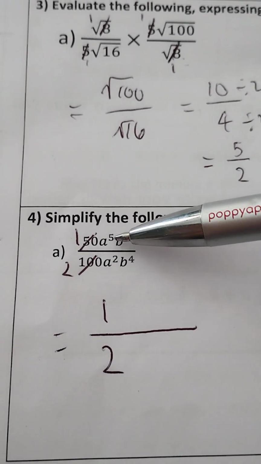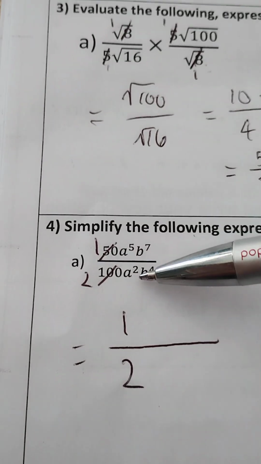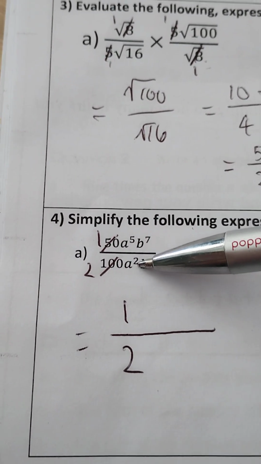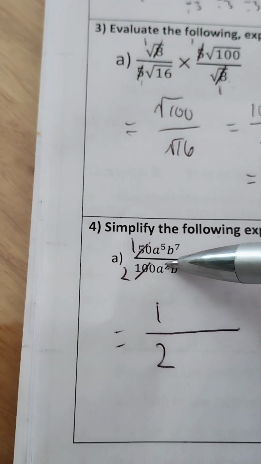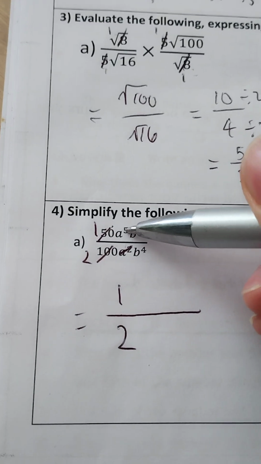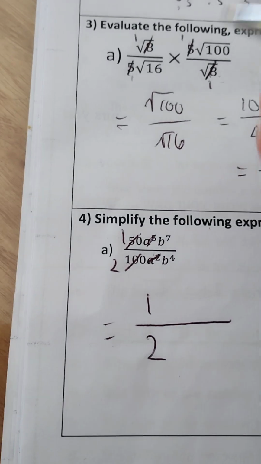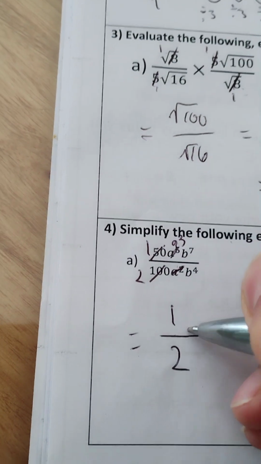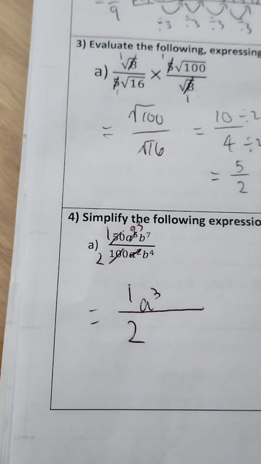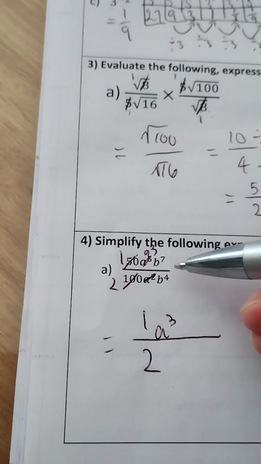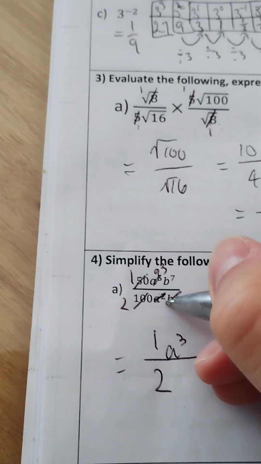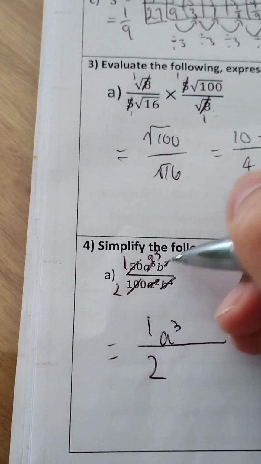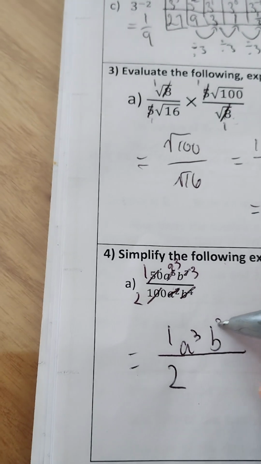Now, with the algebra, we learned all we got to do is remove the smallest amount. I've got 2 A's on the bottom and 5 A's on top. The smallest amount is 2, so it's gone from the bottom. But 5 take away 2 from the top leaves me with A to the power of 3. And now I've got 4 B's on the bottom and 7 B's on top. So cancel my smallest amount. And 7 take away 4 is 3. So I've got B to the power of 3 on top.